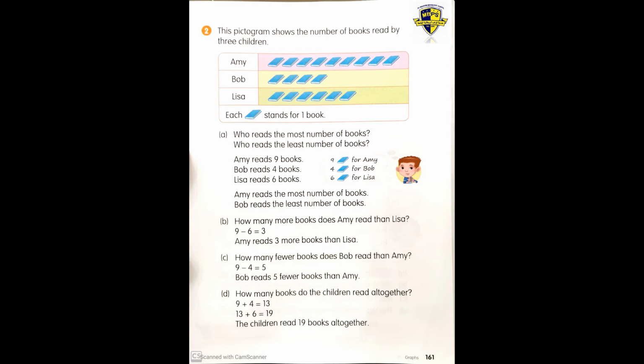Okay? How many more books does Amy read than Lisa? First thing we do, we put a line under the 2 names, or put a circle on Amy. B, we're doing question B now. Yes, you put a circle on Amy and Lisa. So Amy has the most, so put 9 minus, because we want to see the difference between Amy and Lisa. You put the biggest number, 9, that's Amy's number. And Lisa, look at her number. You put her number, and then you put equals. So 9 minus, or take away, 6 equals 3.